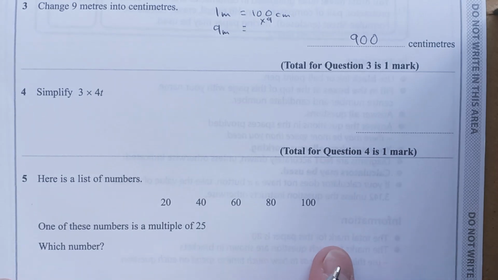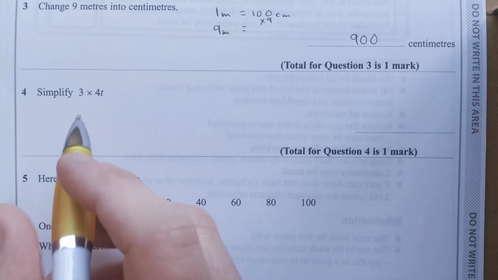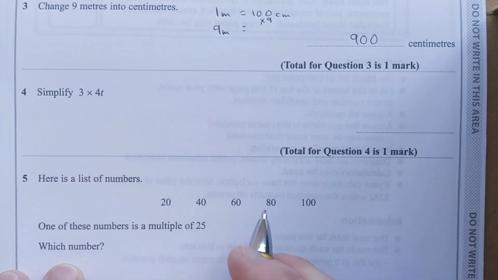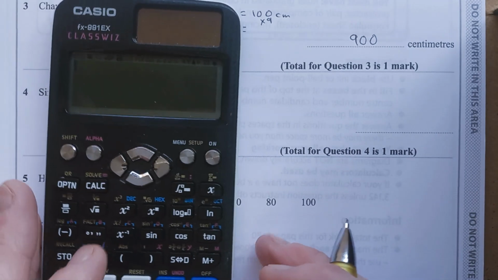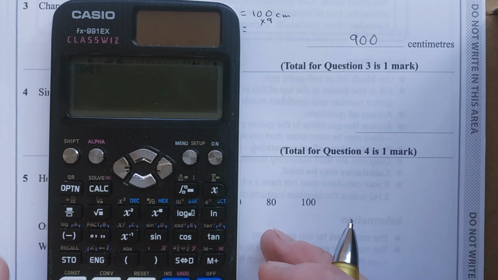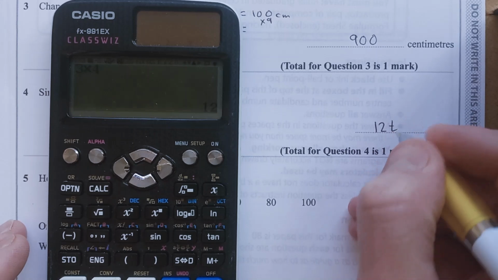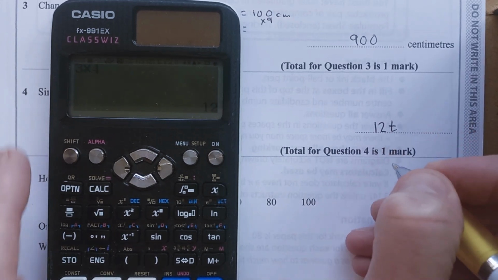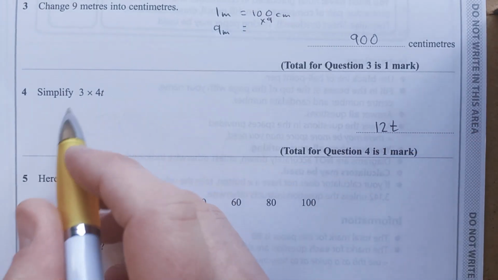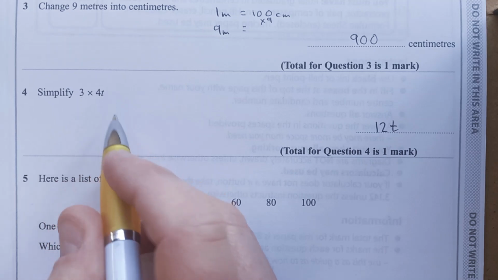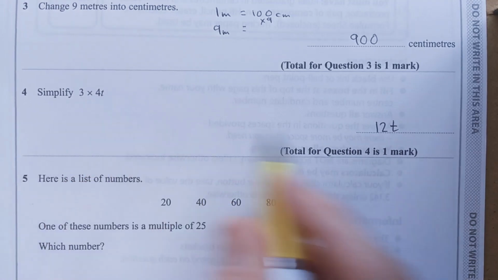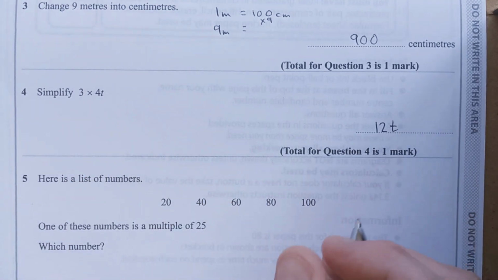Question 4. Simplify 3 times 4t. Well, we can just multiply the numbers together. So I can use the calculator, 3 times 4. Now I'm just using the calculator because we can. Obviously it's great to do both. So use the calculator, but also check it with your mental maths. So 3 times 4 is the 12. The t is just multiplied by the 4. So now it's going to be multiplied by the 12 instead.